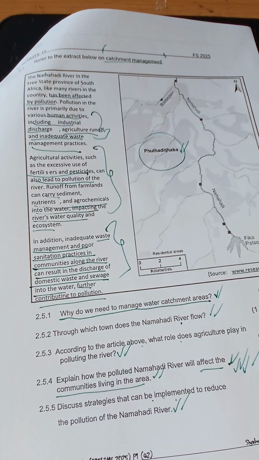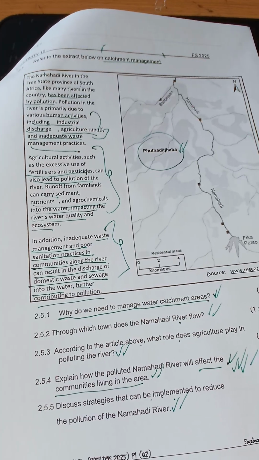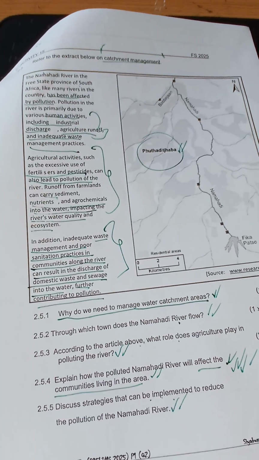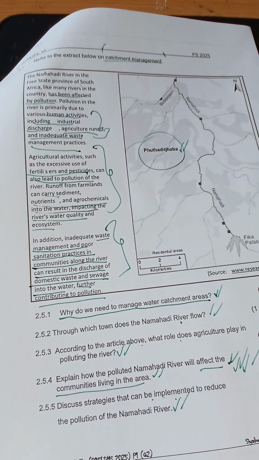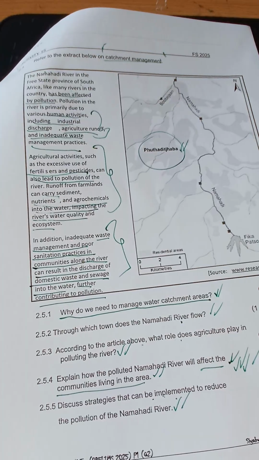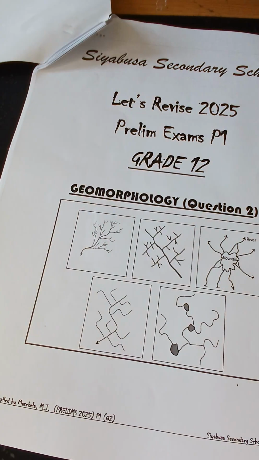Deforestation must be controlled, which means we need more of afforestation, which we may try by all means to make sure people do not cut a lot of trees along these rivers. Avoid construction and settlements along floodplains. Educate farmers on sustainable farming methods. Educate the public on water conservation, and wetlands must be conserved as well. So these are some of the strategies that we can use to make sure that we reduce the pollution of the river.